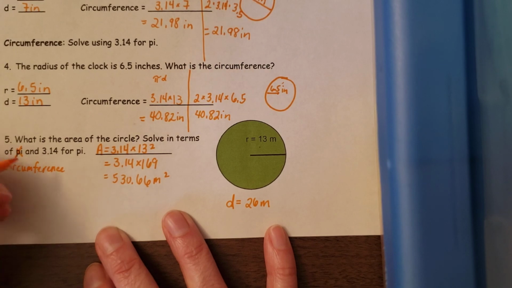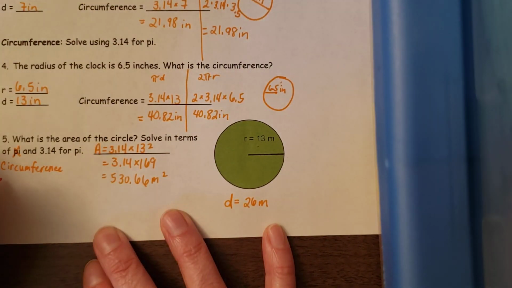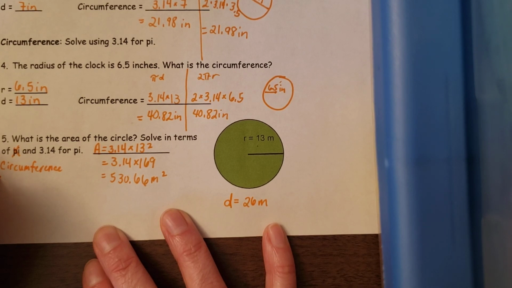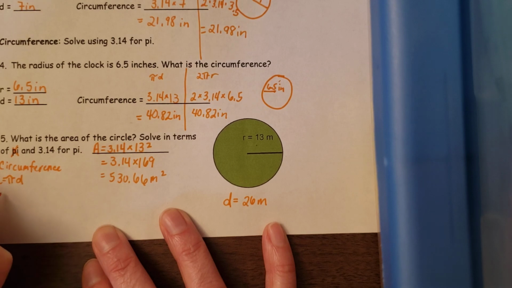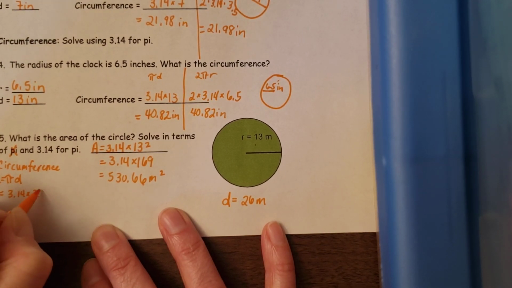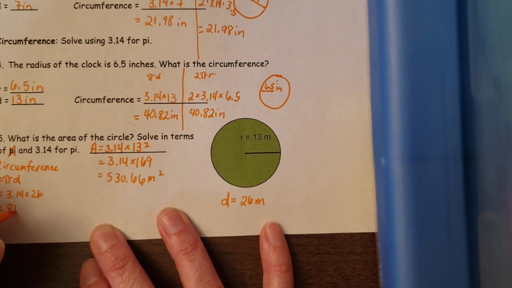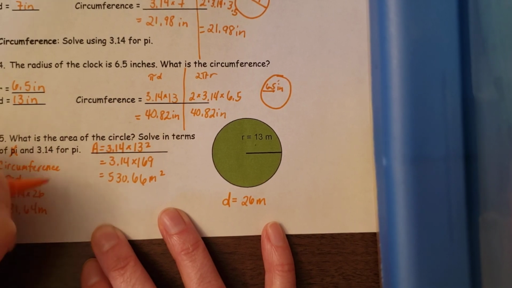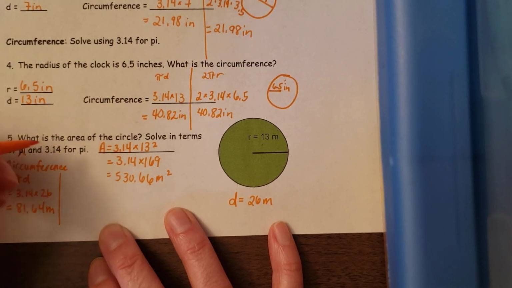Now let's look at circumference. We'll go write that, 2 pi r there. All right, so we can do circumference equals pi times diameter over here. We'll do that one first. And we'll say 3.14 times 26. Let's see what we get. 3.14 times 26 is 81.64 meters. Remember, we don't need to do unit squared because it's just like a perimeter.